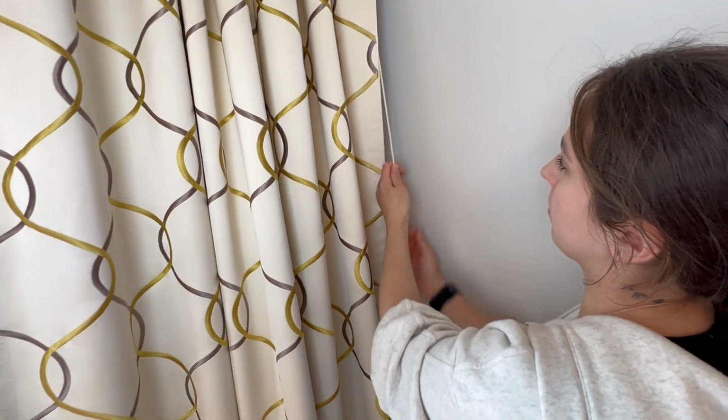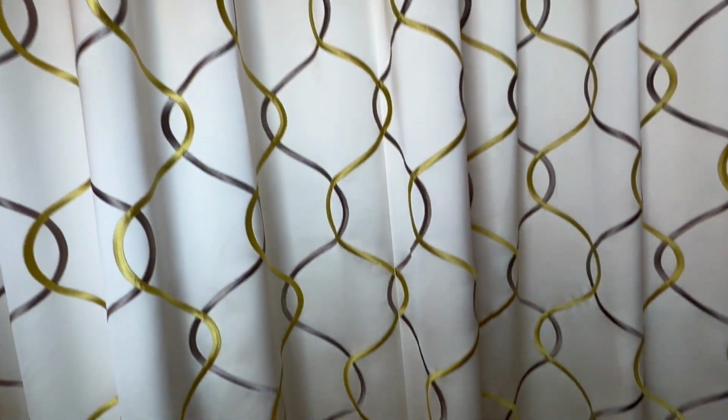This ensures your curtains will fully cover the rod, wrap the sides if needed, and close properly in the center without tension.